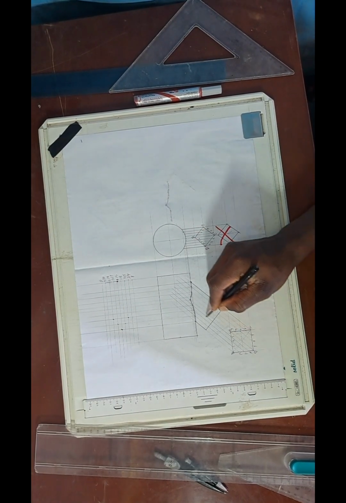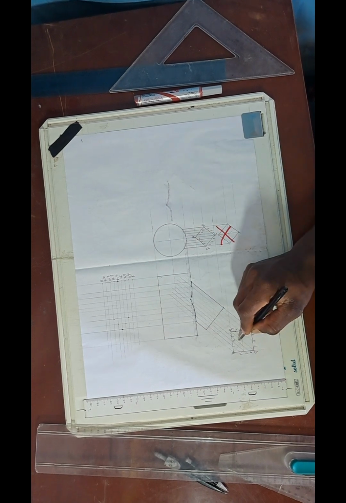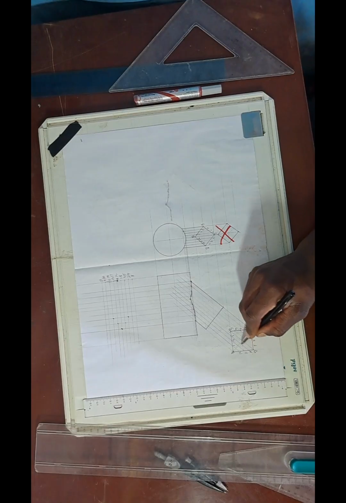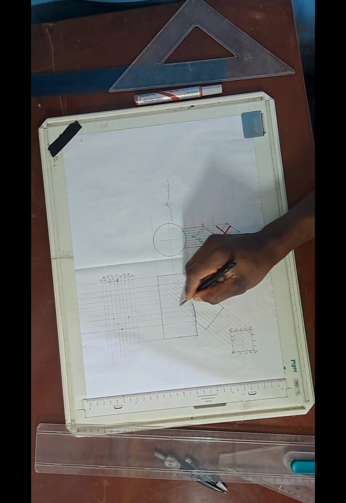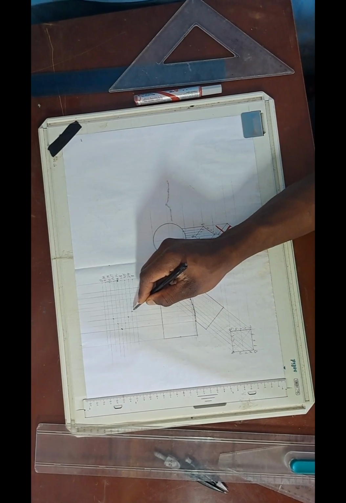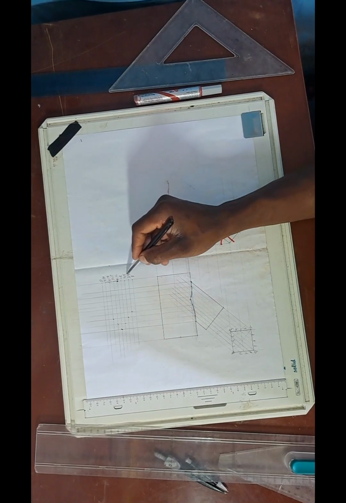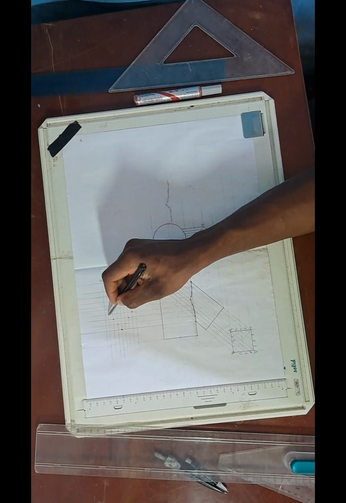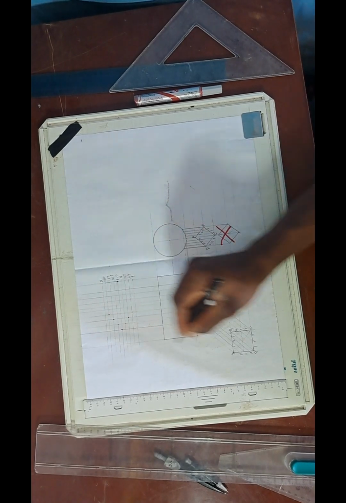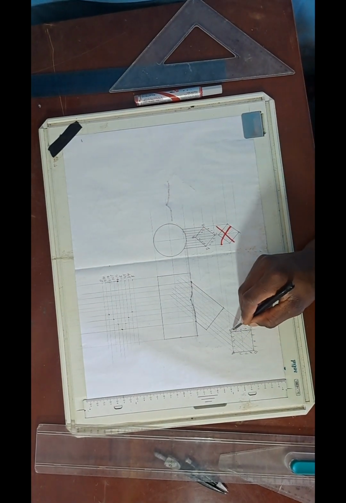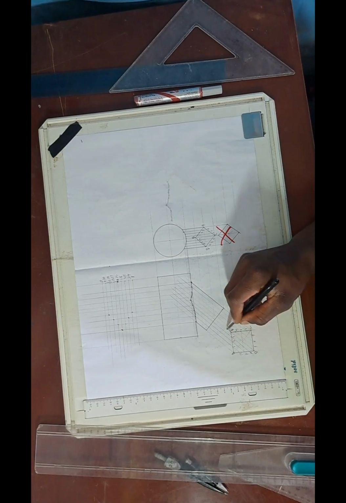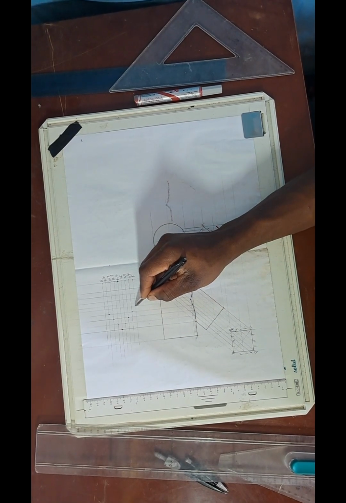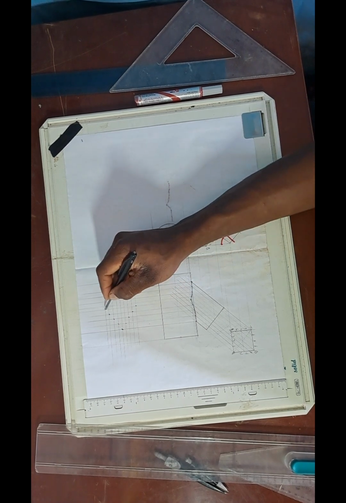Same thing here. Here's our 3, and there's our 10. Here we have B and D. We need to find B and D, which is the last line. B and D.